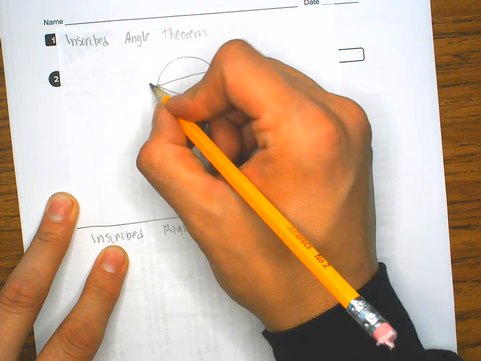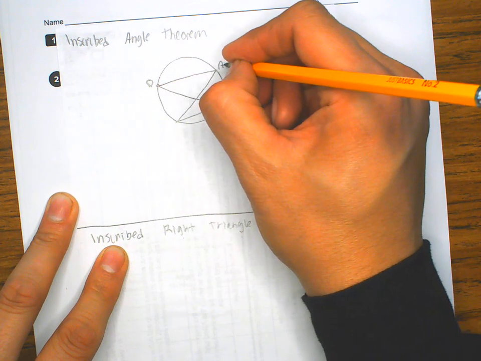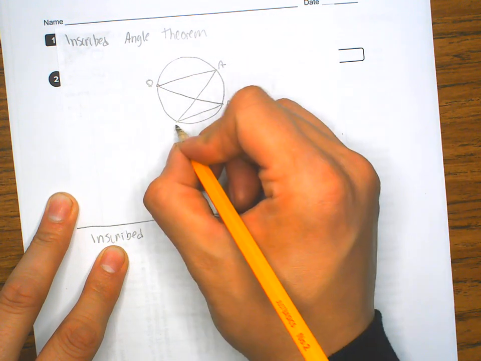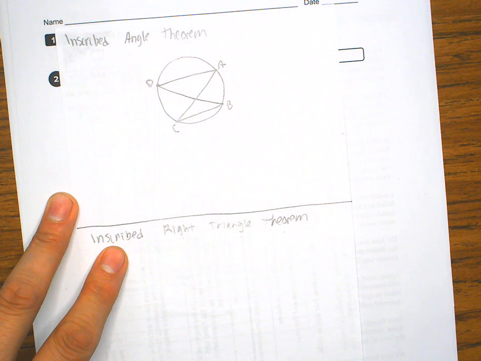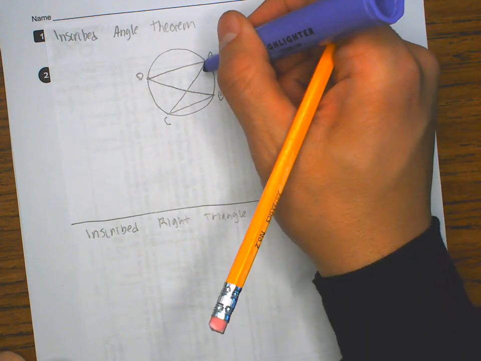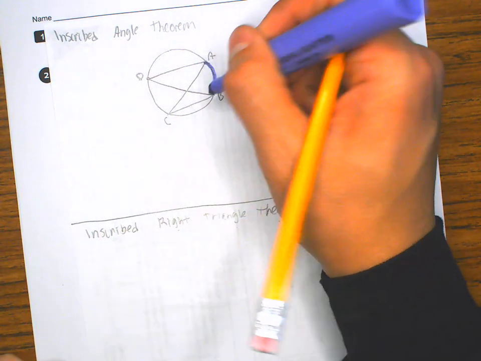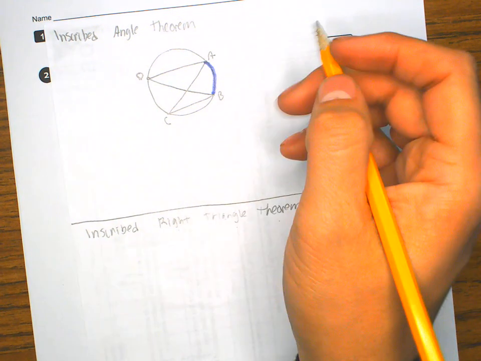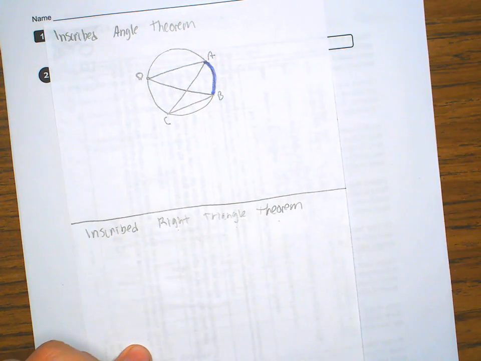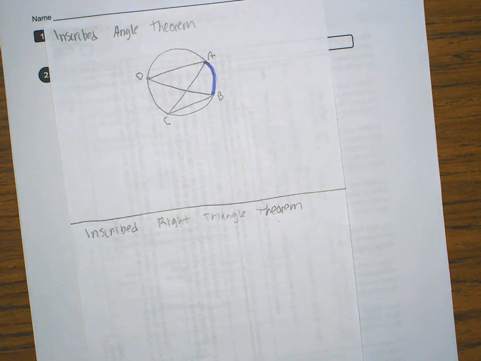So we'll call this D, A, B, and C. Now keep in mind, these right here, they have the same intercepted arc. So what I'm trying to figure out is the measure of angle D and the measure of angle C. Okay, so that's what I'm trying to show here.